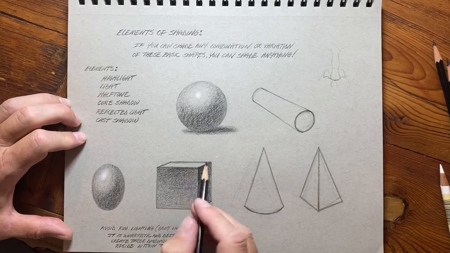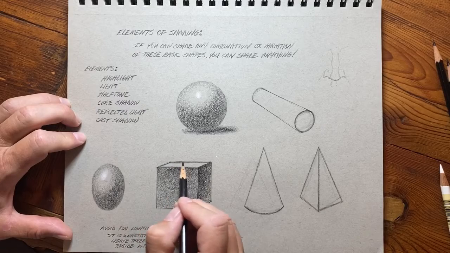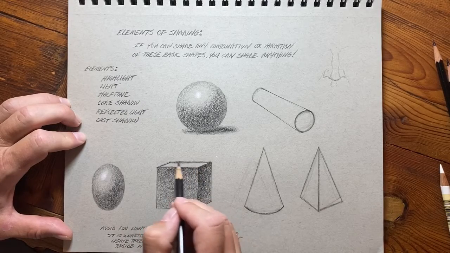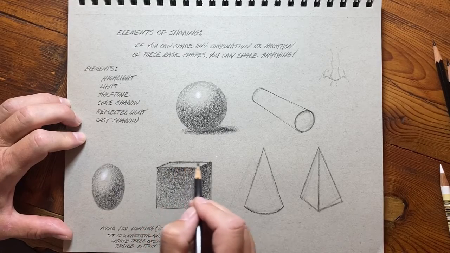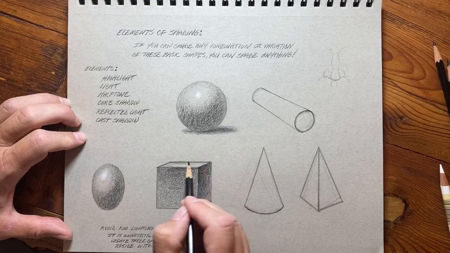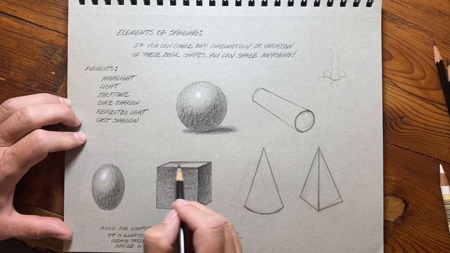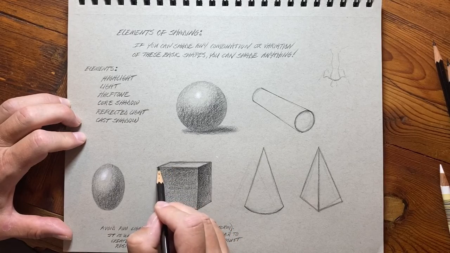And then the top plane, as it recedes into the distance, needs to have a soft tone. Remember, the lightest light is near the darkest dark when you're dealing with a surface that is a sharp edge. This is not a rounded surface like the sphere, the egg-shaped oval. This is a sharp edge, very much like a tabletop or an object on a table.